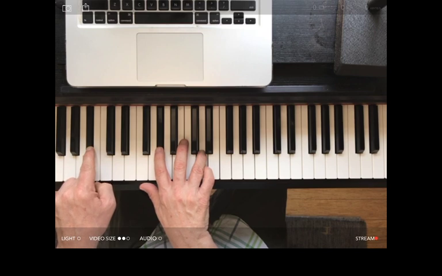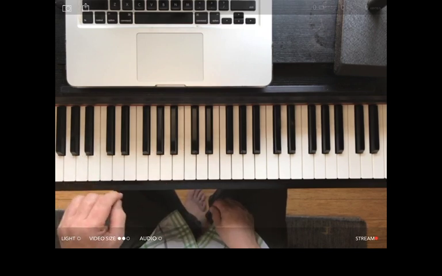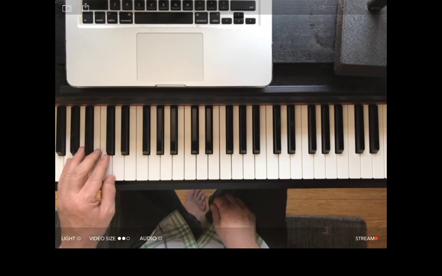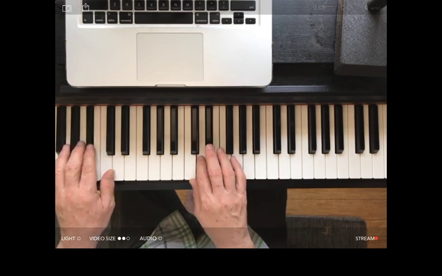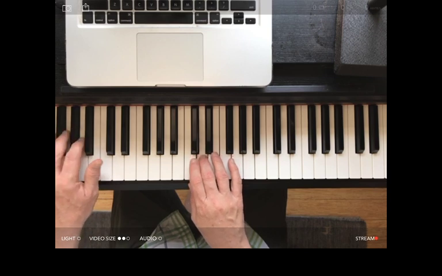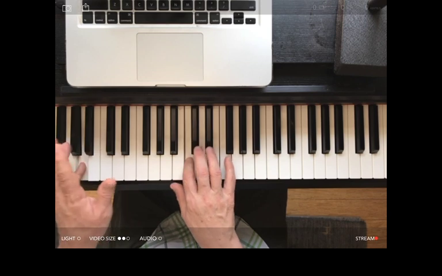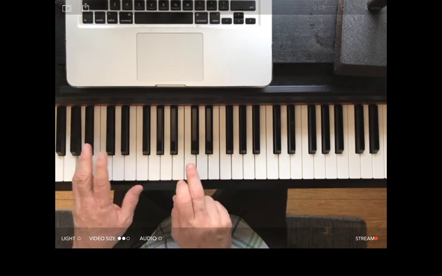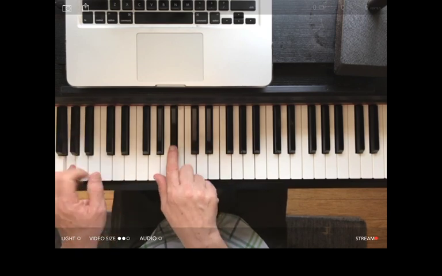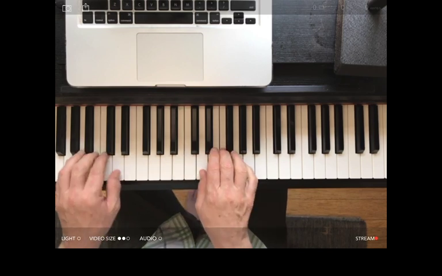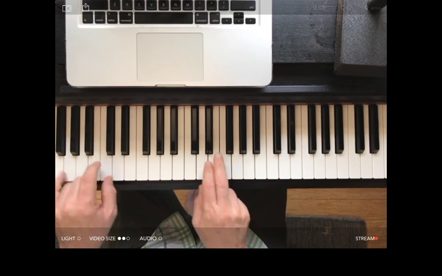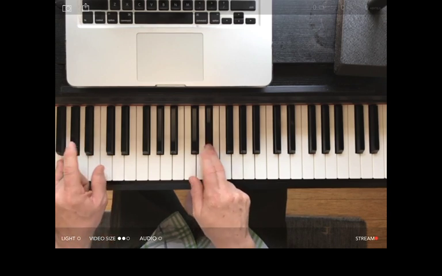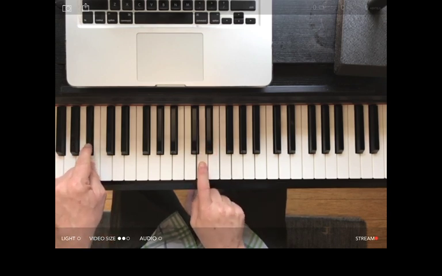So if I play that in time, and I'm just going to play bass notes in the left hand. 1, 2, 3, 4. And then I go to E flat major. Okay. A minor, D7, G minor. So here's G minor. There's the 7th, 3rd of C7, F minor. There's the 7th, 3rd of B flat 7.